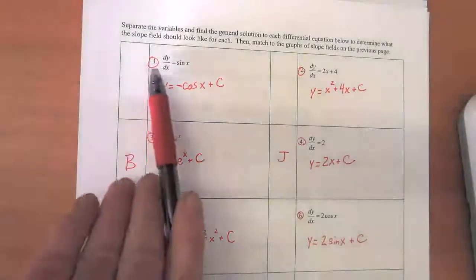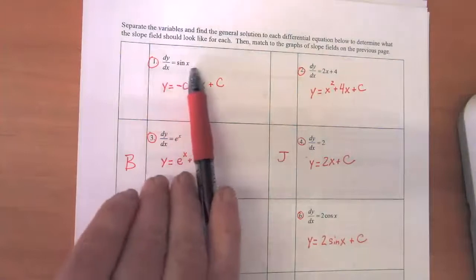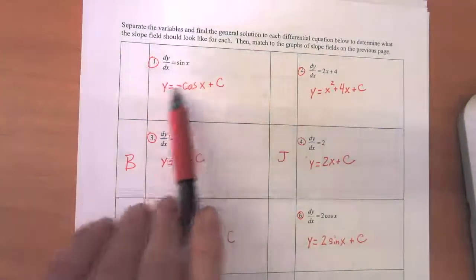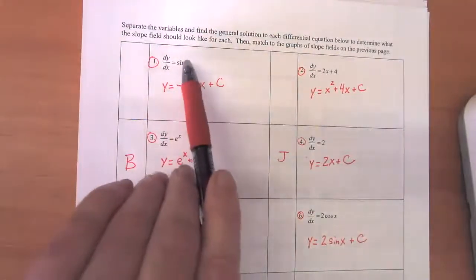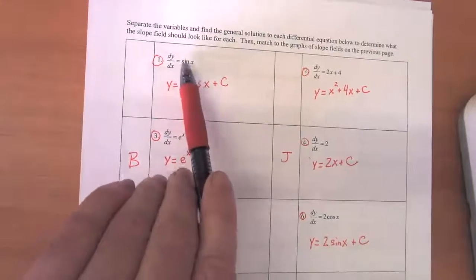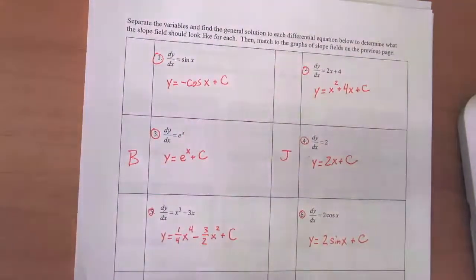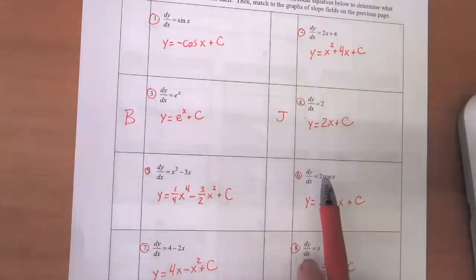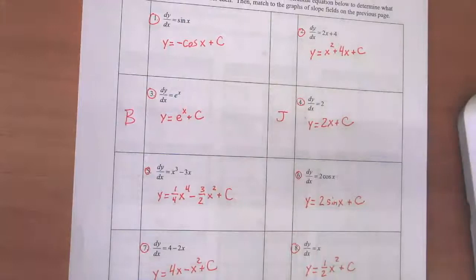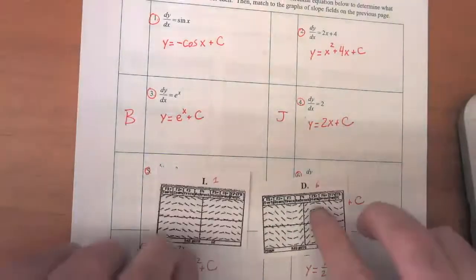All right, so the first thing that we have is dy dx is equal to sine of x. And so to find the antiderivative of that, remember that the derivative of cosine is negative sine. So the antiderivative of positive sine would have to be negative cosine. So this is equal to y equals negative cosine x plus c. And down here in problem number 6, we had 2 times cosine x. And the antiderivative of that is 2 sine x plus c. All right, and so here we were looking for two graphs that have that sinusoidal snaky motion in it, and those are I and D.